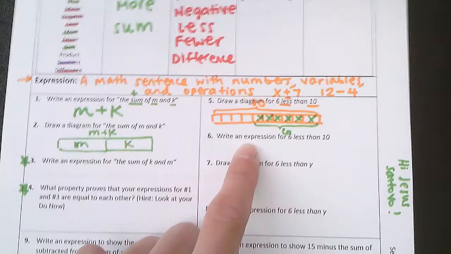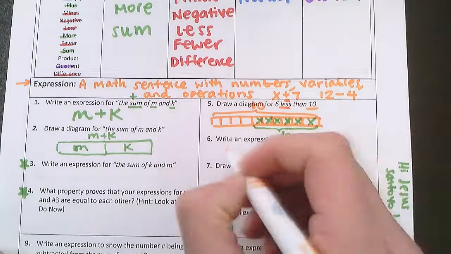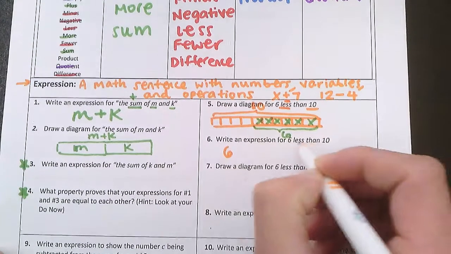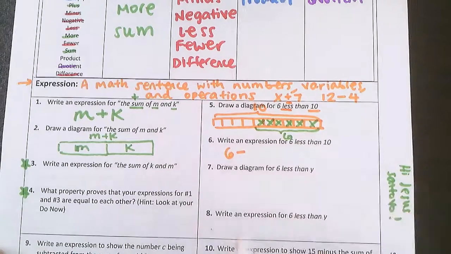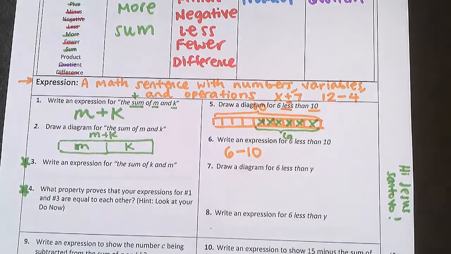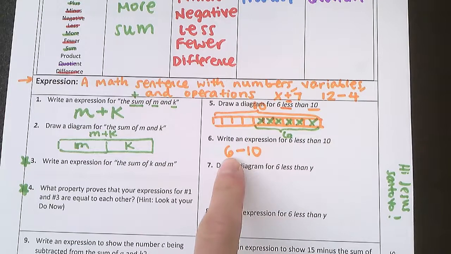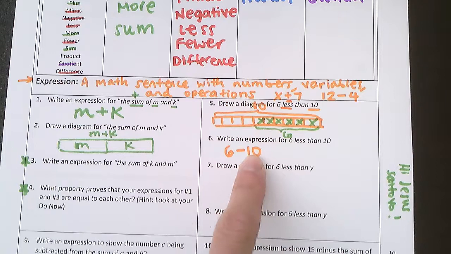Now for writing the expression for 6 less than 10, you might think, okay, so we have 6, and then less than, so that's going to be minus, and then 10. But pay careful attention to this, because this means that you're starting with 6, and then you're taking away 10. But that's not what we did here.